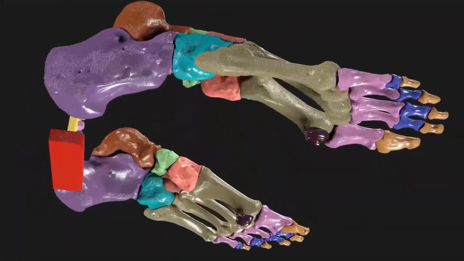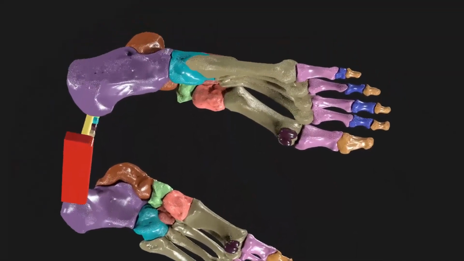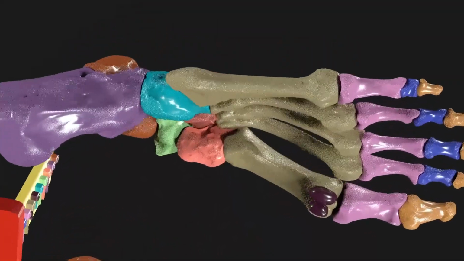Now, we come to the plantar aspect of the foot. Here, the sesamoid bone is labeled in brown color.